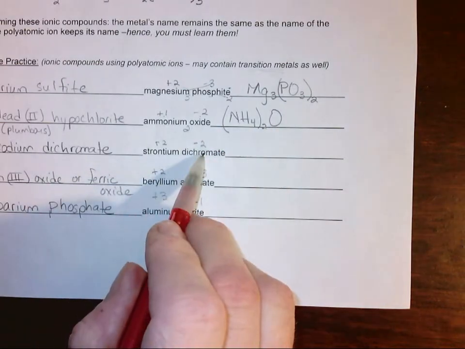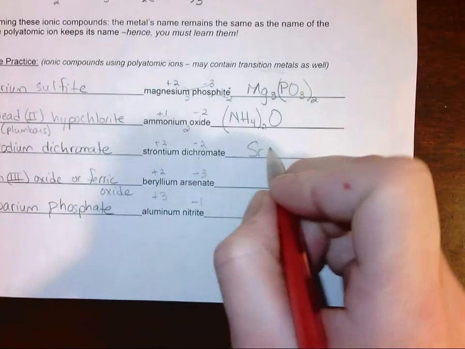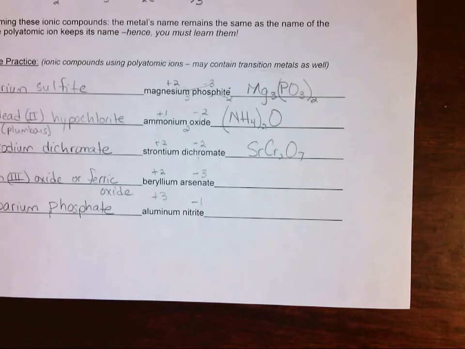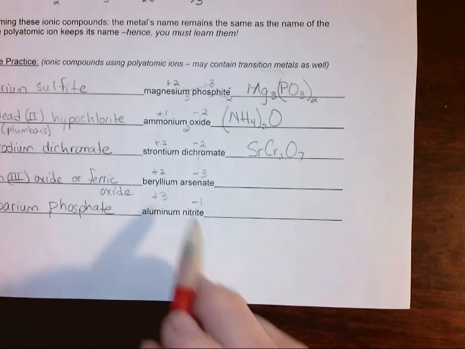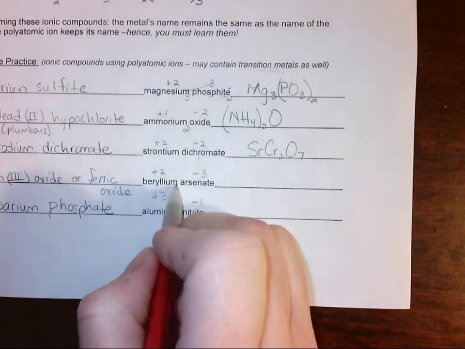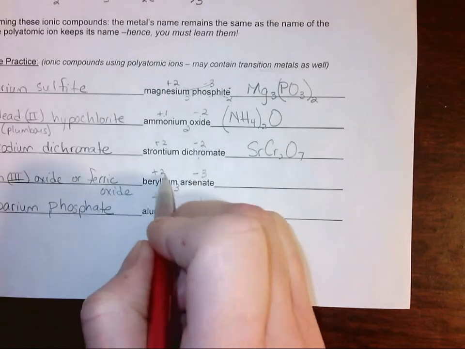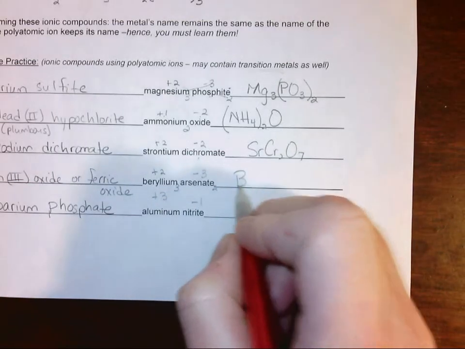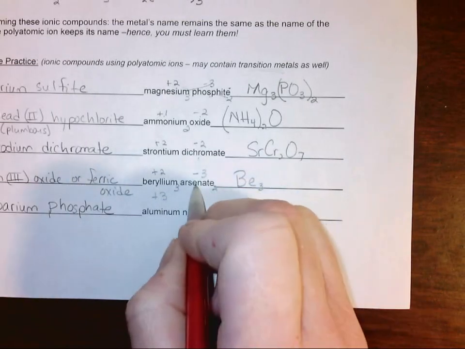Strontium dichromate is balanced, so it is simply Sr, Cr2O7. Beryllium arsenate. We're going to need 3 berylliums to balance out with 2 arsenates. Be3.